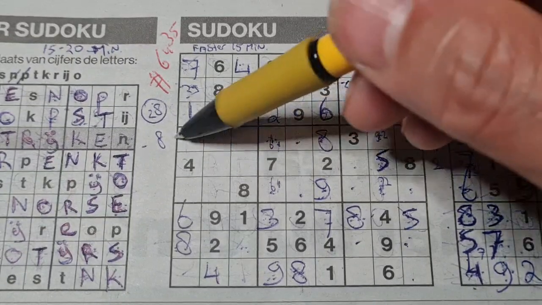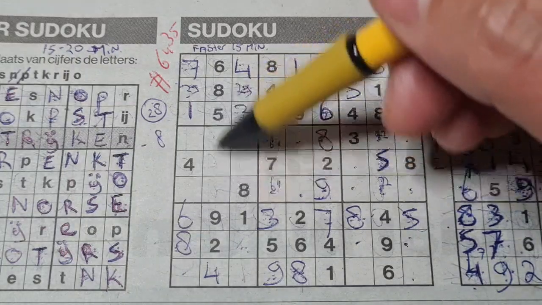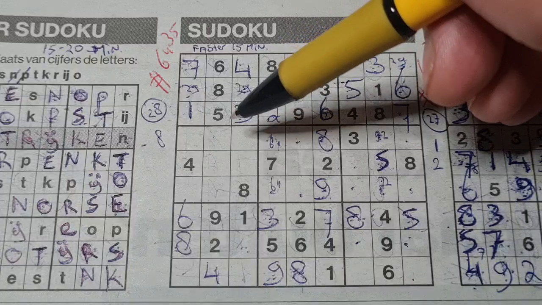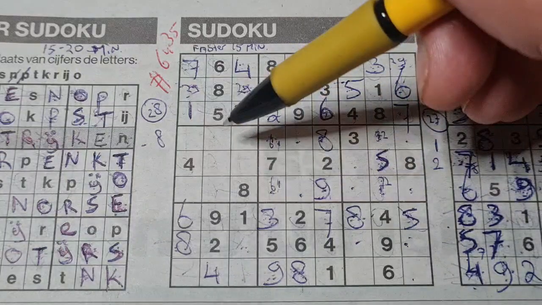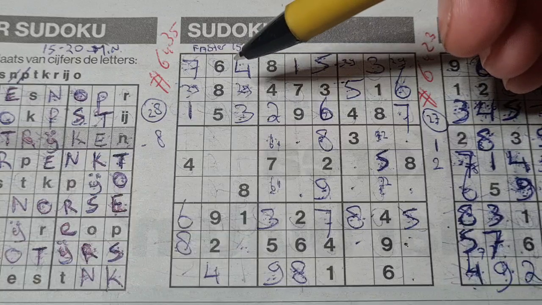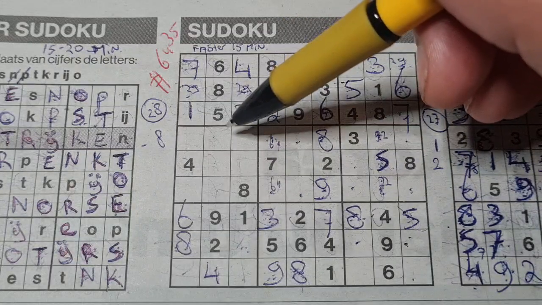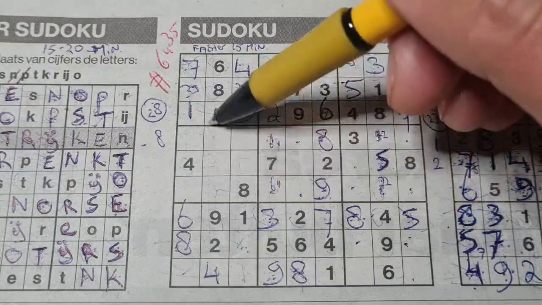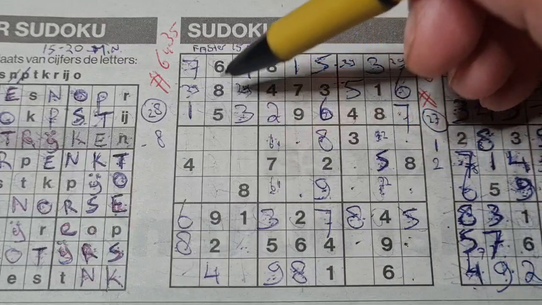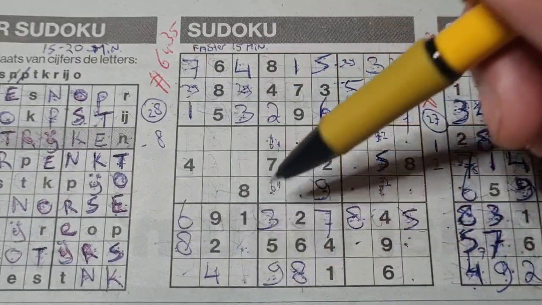This is taking too long. 3, 3. Need a 3 here. 3, 1, and 7. 3, 1, and 7. Need to wait. 3, 1, and 7, 7. Need a 7 here.